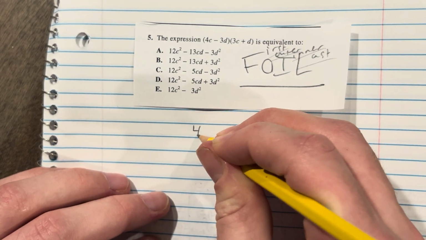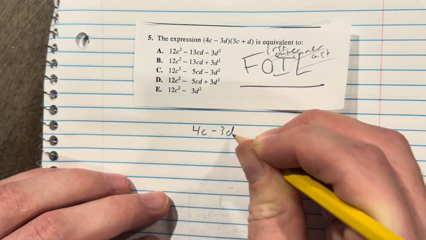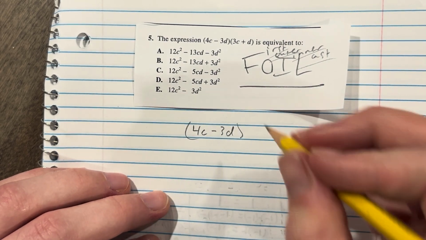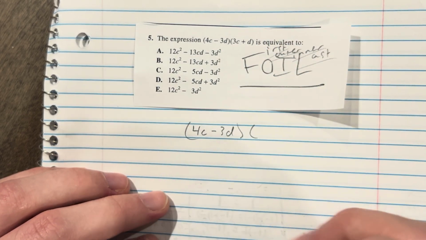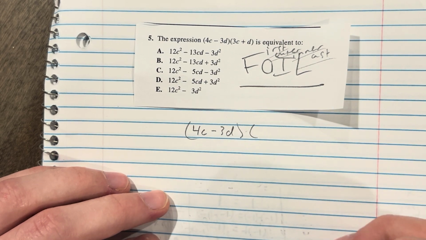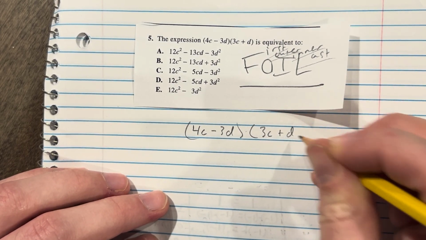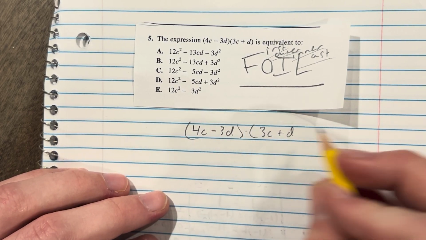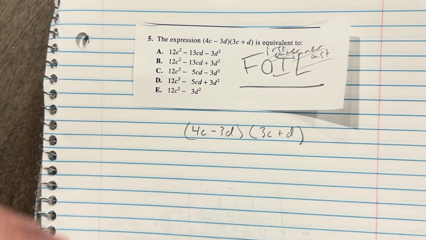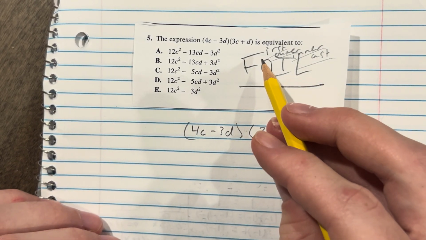We have 4c minus 3d in parentheses. And anytime there's two parentheses next to each other, that's like a little multiplication sign too. So you could write that in if you'd like. I'm not going to. But remember, this is just multiplying this entire thing by this entire thing. And how do we do that? We FOIL.